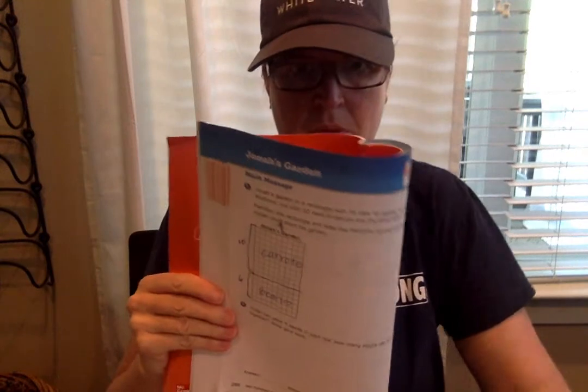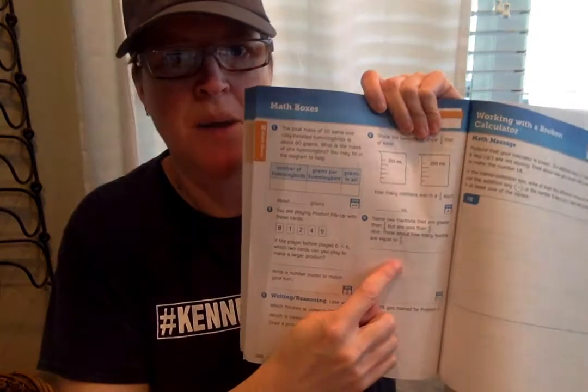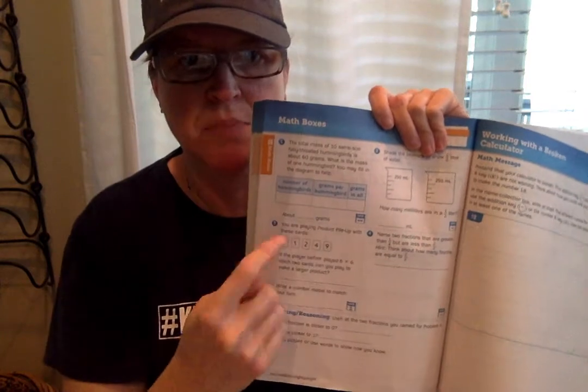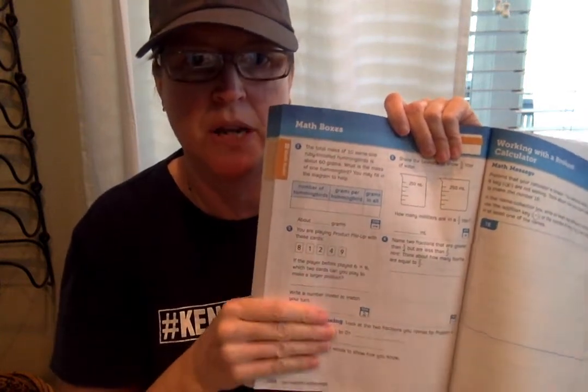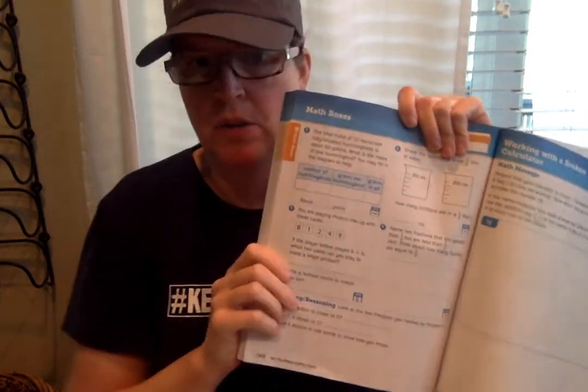Okay, so far we did page 286 together. That was the math message with Jonah's garden. We did number 1 on page 287 together, and you're going to do number 2 and number 3, and I would like to see those, so send those to me. We just went over number 4 on the math boxes. I think you can do everything else, but remember, if you get stuck, there's going to be an answer key in our Google Classroom, and you and your mom or dad could look at that. And now I'm going to give you a choice.